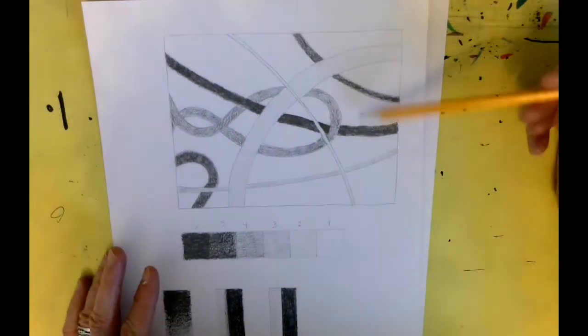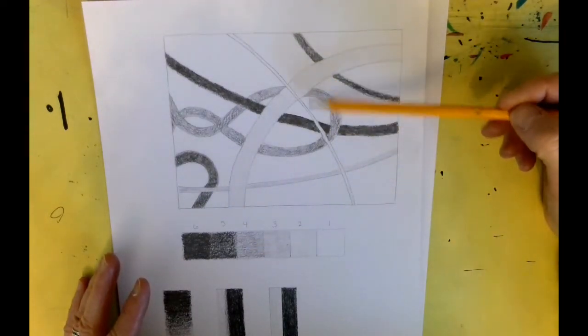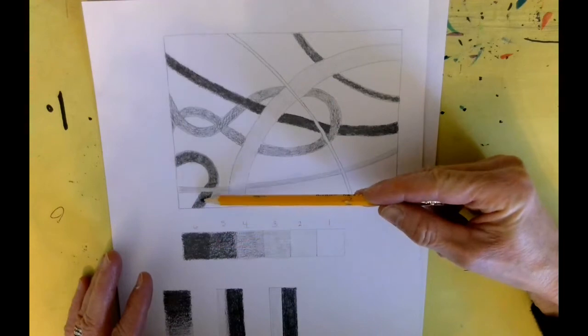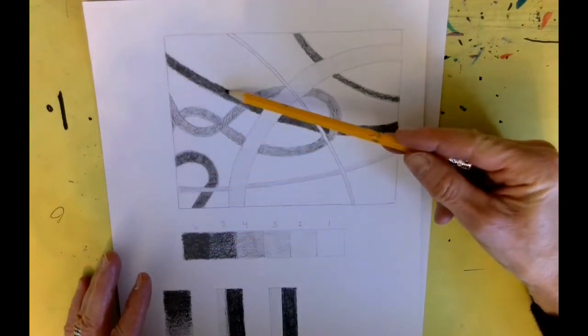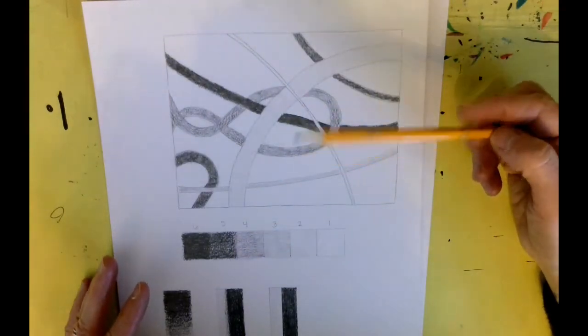But this is a really good way to practice creating these different values, right? So then you can check and see, does my darkest value match the value that I created up here? So this is another way you can practice valuing.